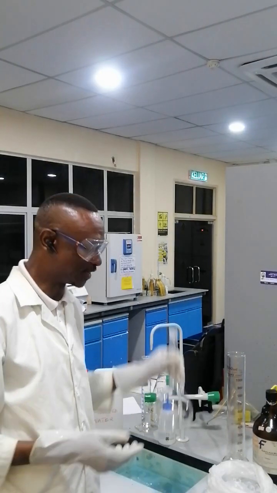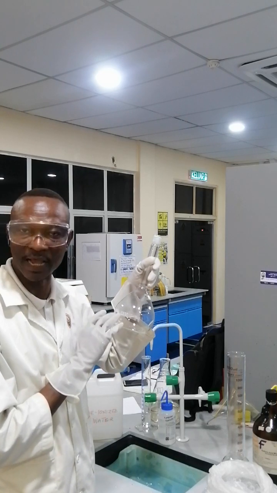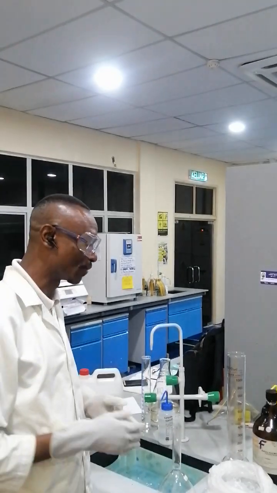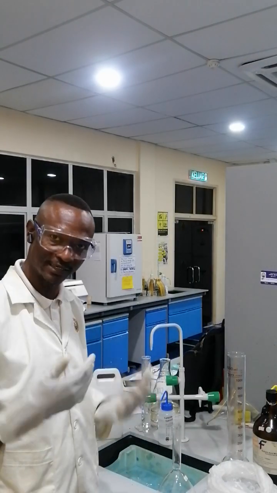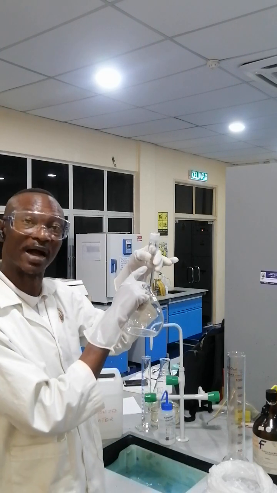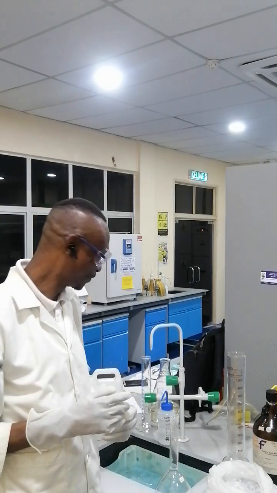First of all, what will go in here is the deionized water. Out of the 265 ml of deionized water, I will add in here 250 ml first, and then later, when I add the acid, I can top it up to get to the required mark to make it 1 liter or 1000 ml.